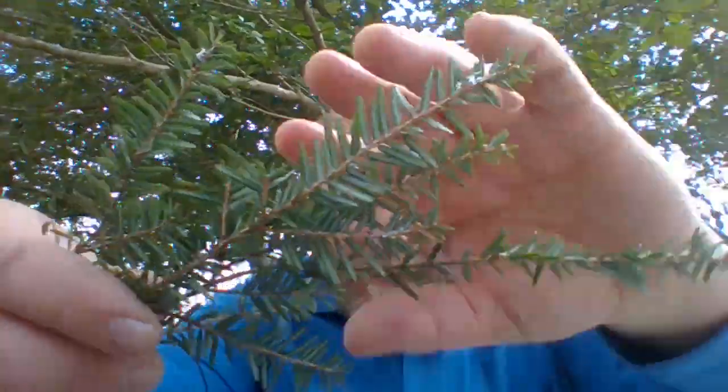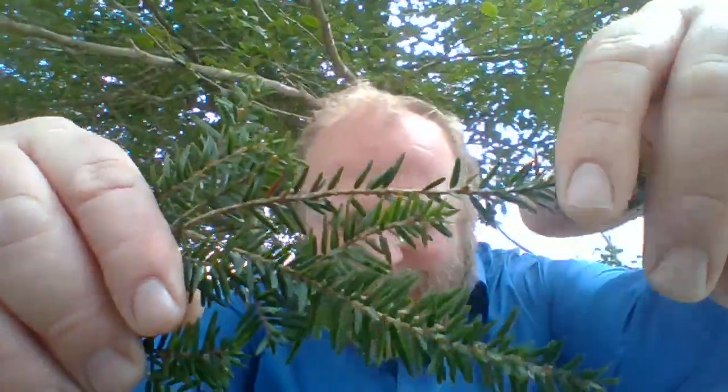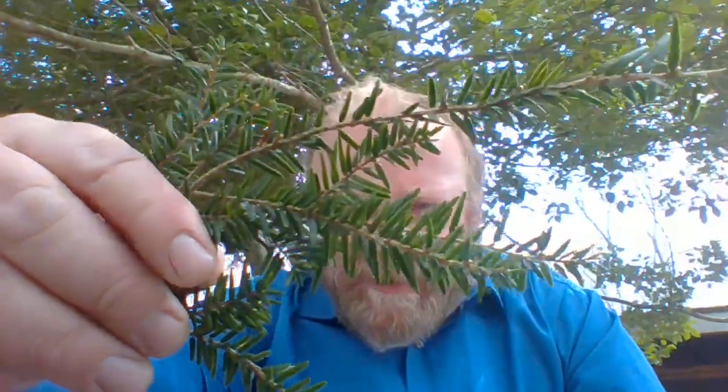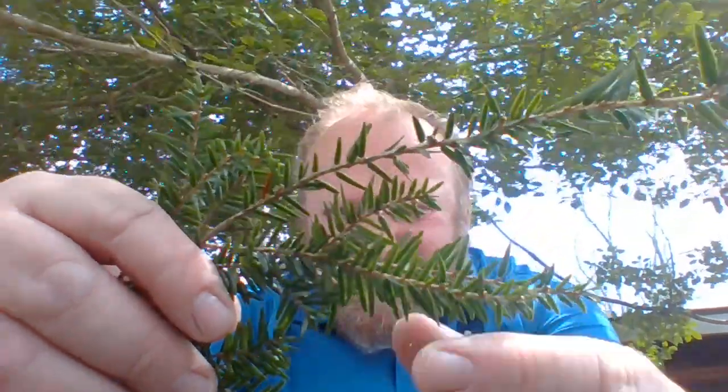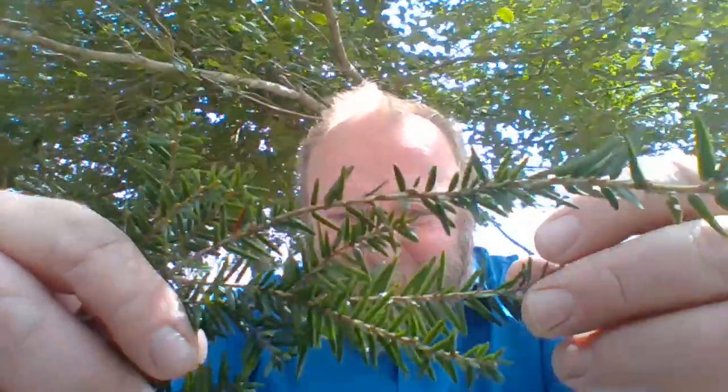All right, now different plants will have different types of leaves. Okay, I have this one here. This actually is a hemlock. You can see the leaves are tiny, tiny needle-like leaves. Okay, tiny needle-like leaves.